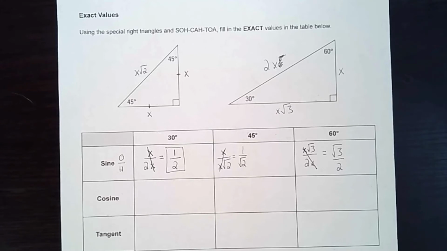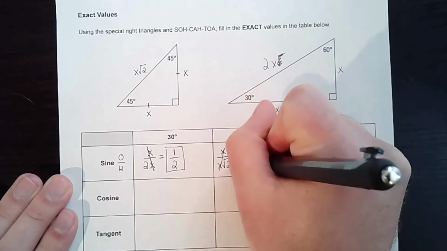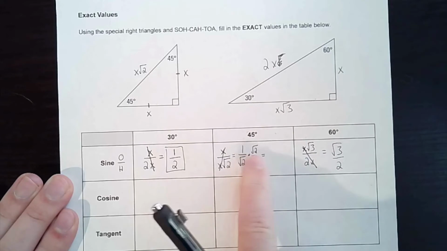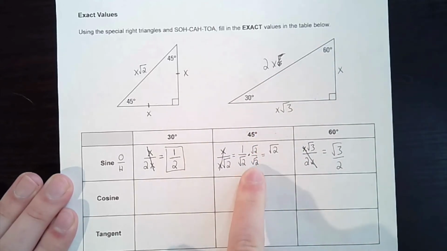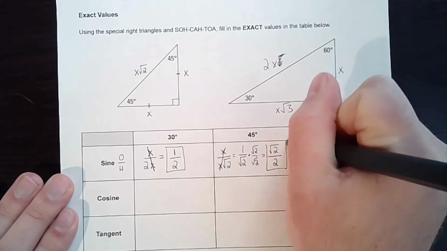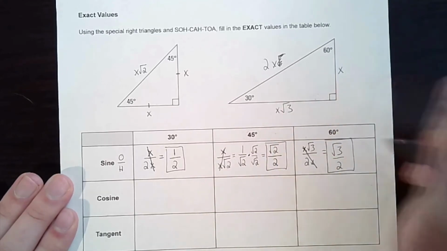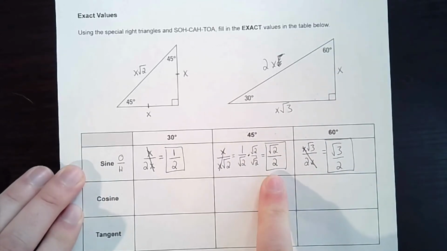Now this is where we have the issue that we talked about in the other section of 10.3, that I cannot have a square root in the bottom of a fraction, so I need to rationalize. The way I do that is I multiply by the square root of 2 on top and bottom. 1 times the square root of 2 is the square root of 2. On the bottom, I have the square root of 2 times the square root of 2. When I multiply something by itself, it's the same as squaring, and squaring a square root cancels it, so I simply end up with 2. So my answer for the sine of 45 is the square root of 2 over 2. Now, those are your sine values.